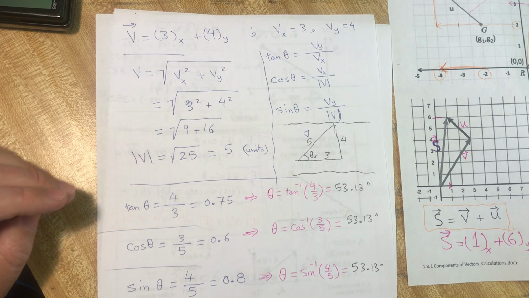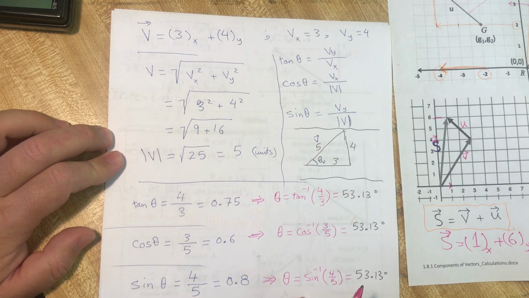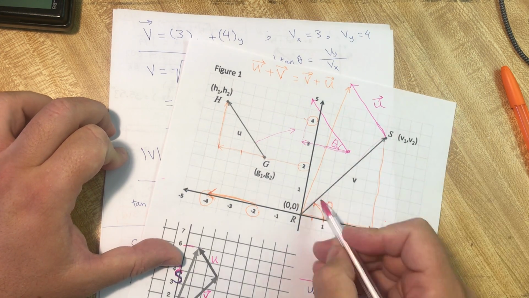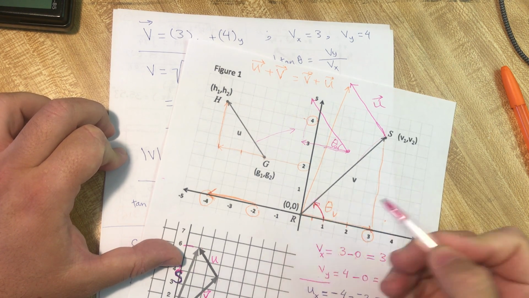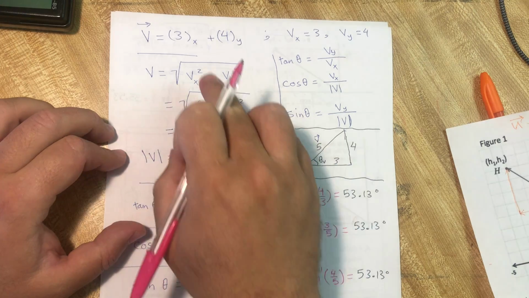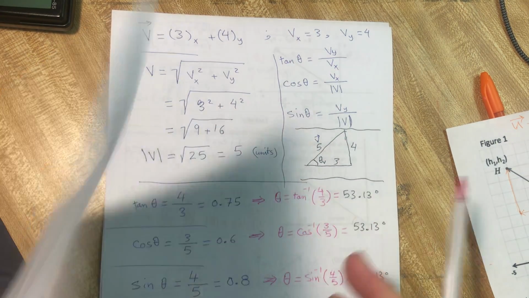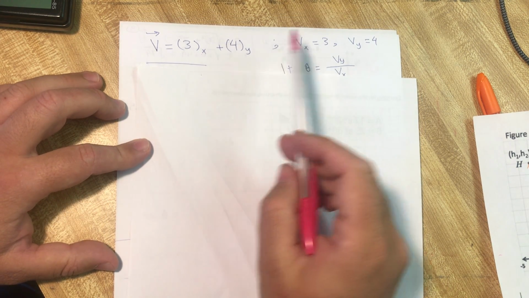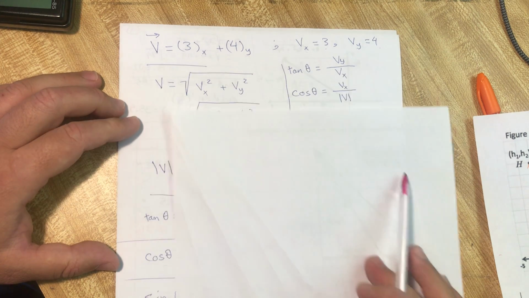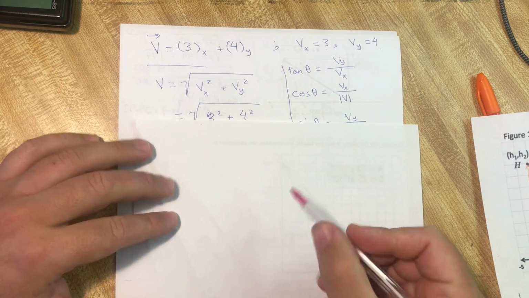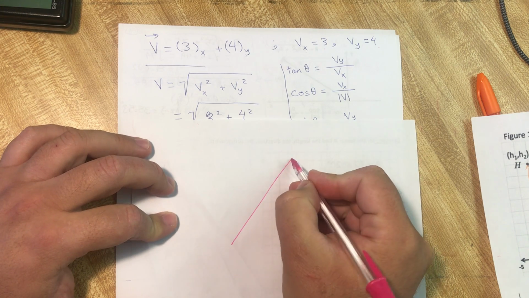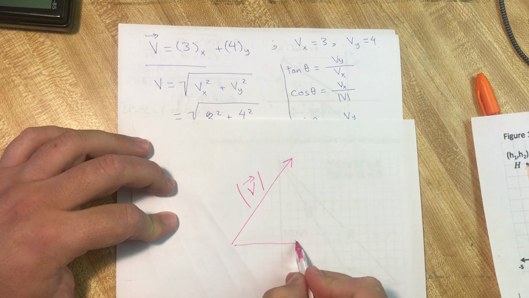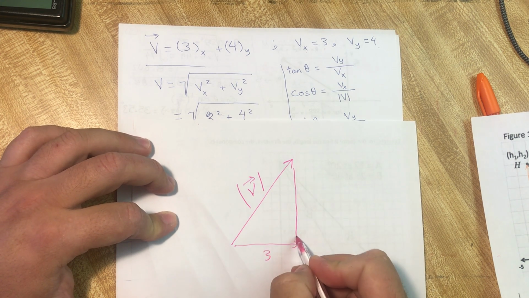Okay, now what if I need to deal with the vector v? This is the vector v. I need to find the length and I need to find the angle. It is easy. The vector v here is equal to 3 in x direction plus 4 in y direction. So vx is 3, vy is 4. If I need to find the length of this vector v, I have the x component 3, the y component is 4.